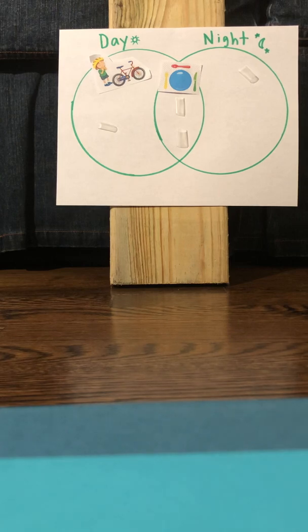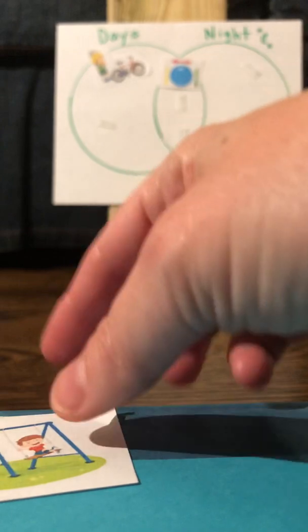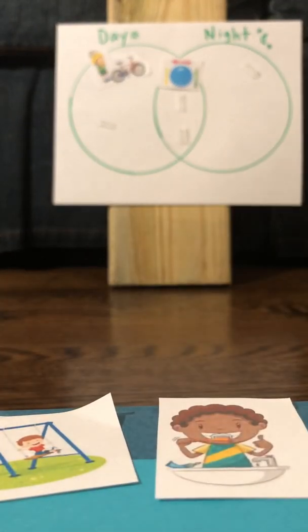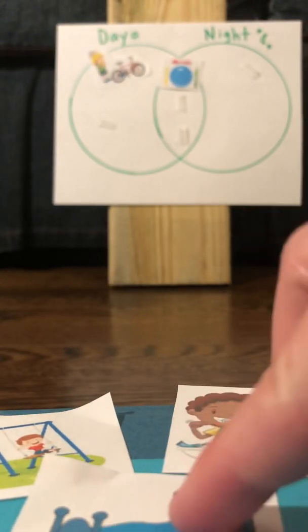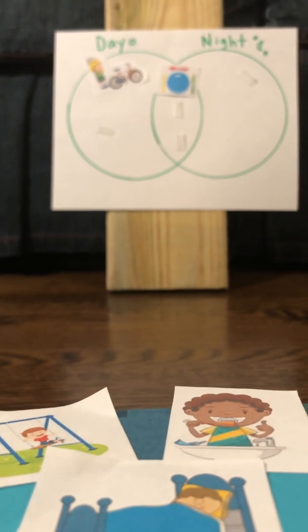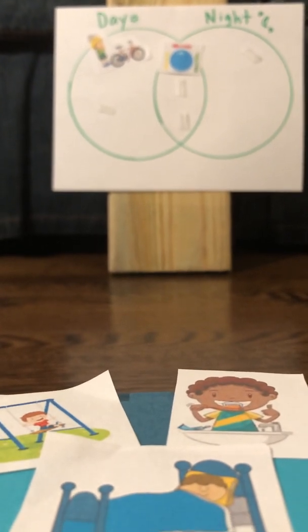I want you to turn to someone at your house and tell them something that you might do outside or inside during the day. I'm going to put a few pictures up and see if you can help me pick one that would be a good choice for our day side of our Venn diagram.